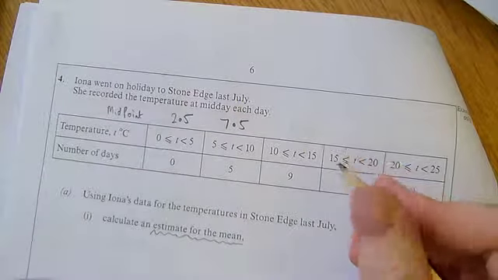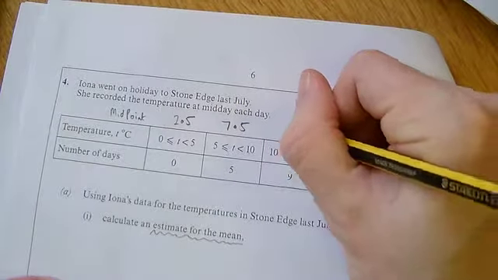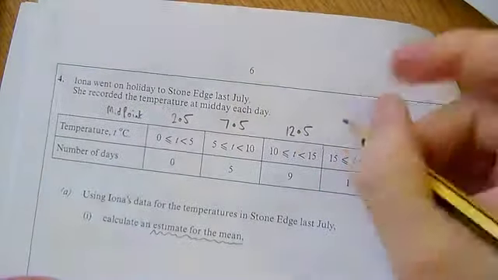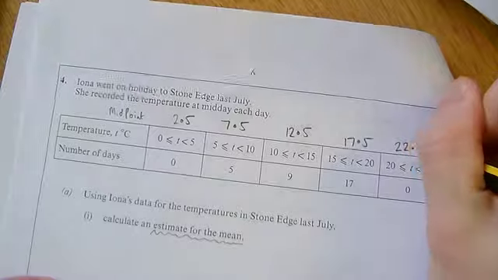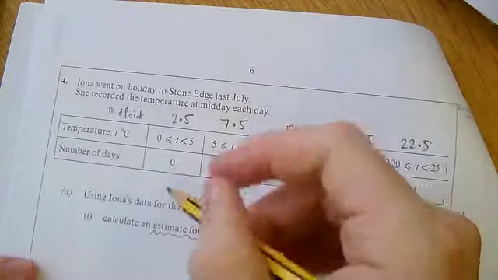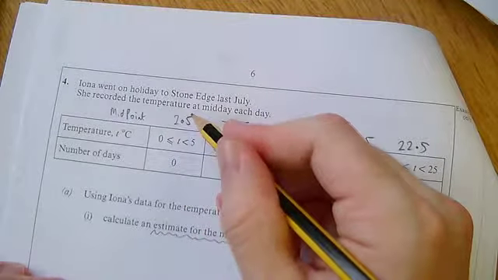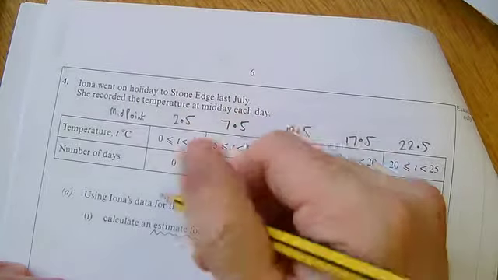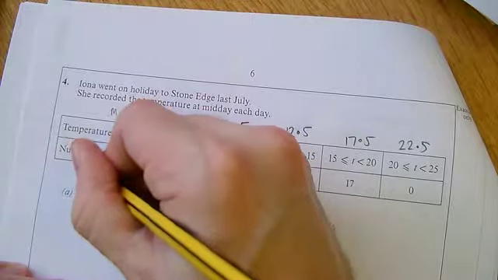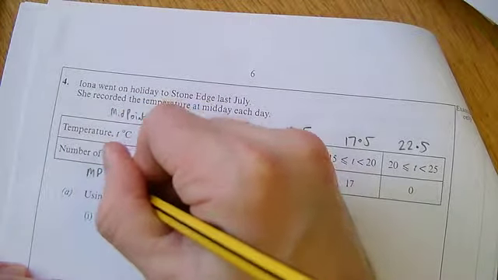Middle of 10 and 15? 12.5. Someone told me the next one, 17.5. And the last one, 22.5. So, in terms of how many days did we have where the temperature was 2.5 degrees? None. So we do a new column here called MP times frequency.